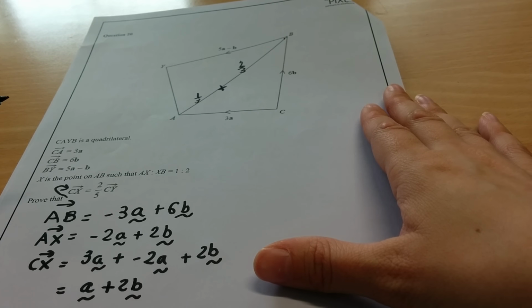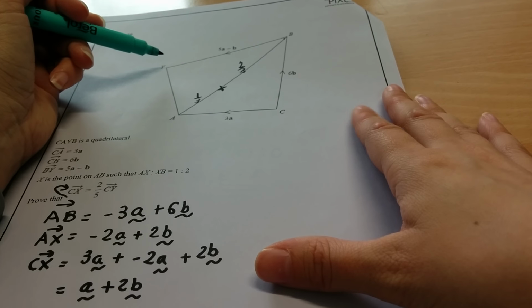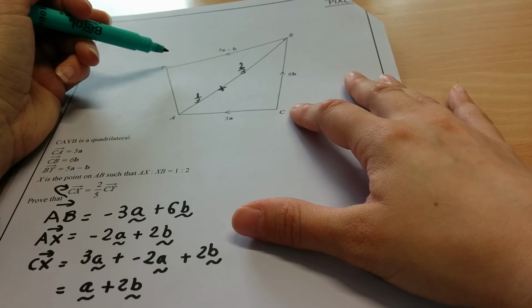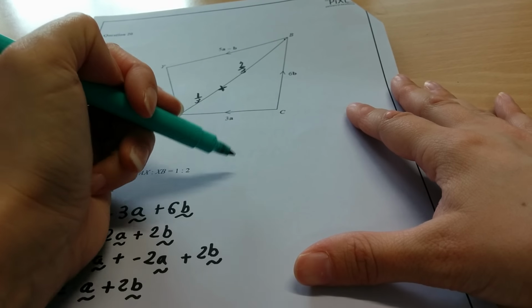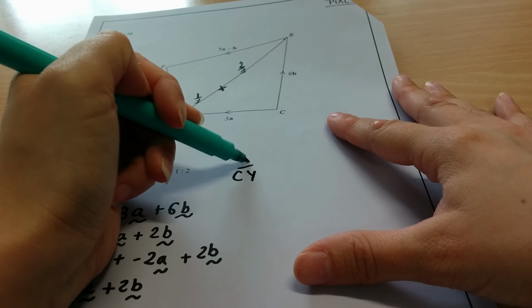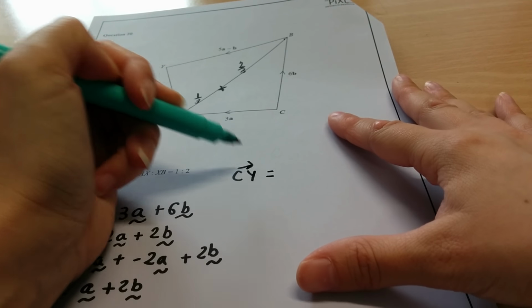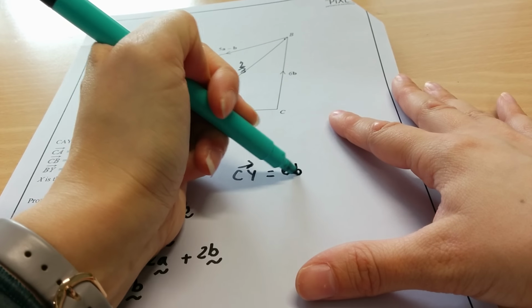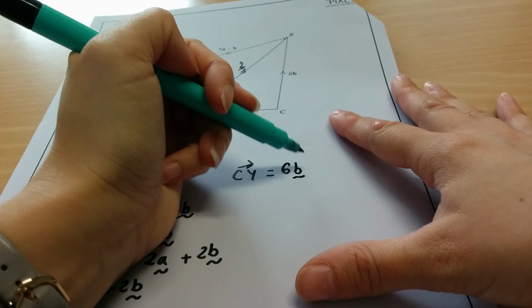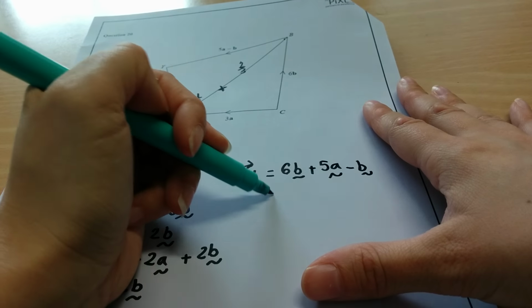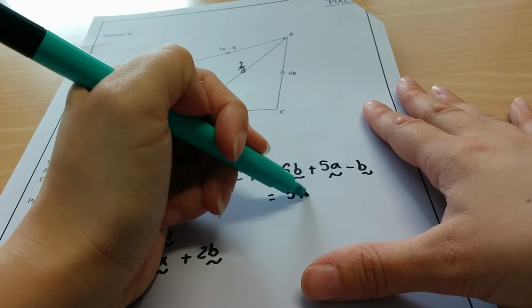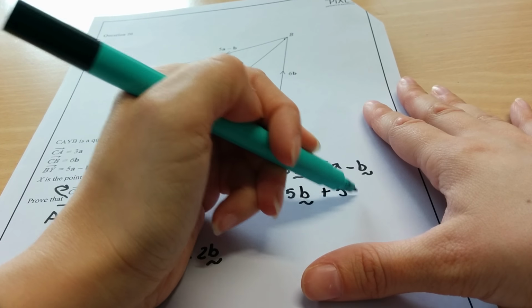Wait, what's Y? Oh, Y is there. C to Y. Okay, I'll have to go that way. I'll do that over here. C to Y equals 6B plus 5A minus B, which equals 5B plus 5A.